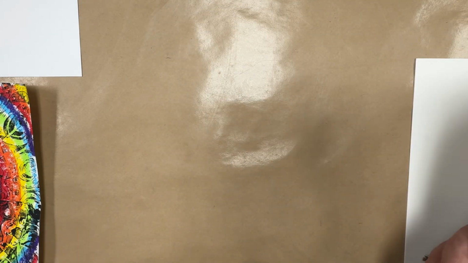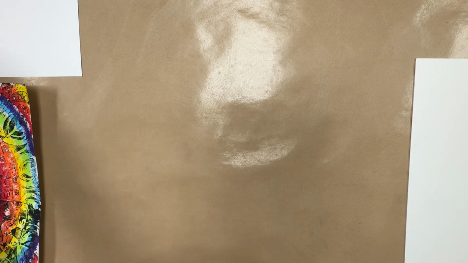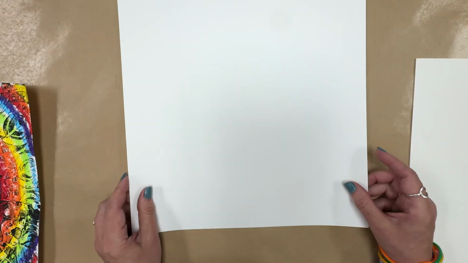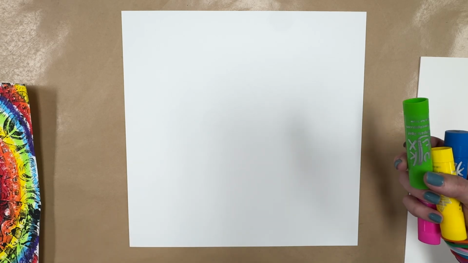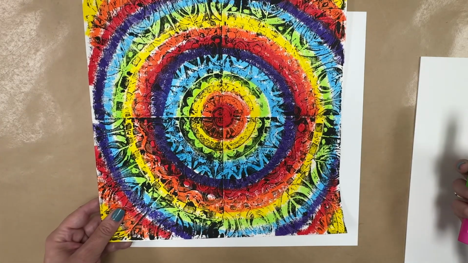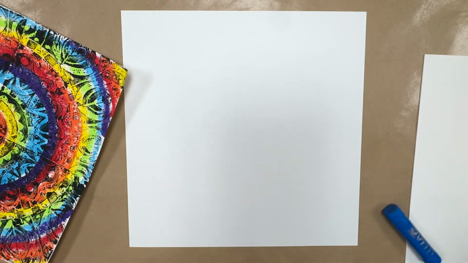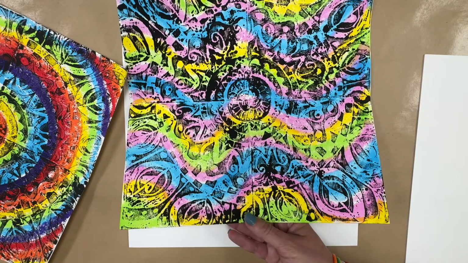Okay, so you're going to start with a piece of 12 by 12 watercolor paper. It's a little heavier than drawing paper, and you'll need to put your name on the back. And you're just going to use some tempera sticks, whatever colors you want. Just don't use black because, like I said, we're creating contrast, so you just need to use your bright colors. This one I used rainbow colors, and on this one I used more just pastel colors.